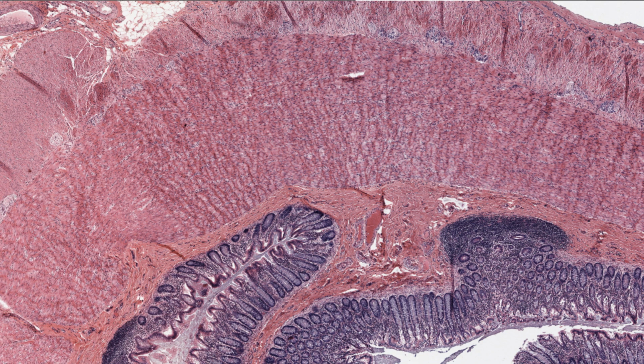This is a section taken through the wall of the colon, or large intestine. The section has been stained with hematoxylin and eosin. Here are the layers of the muscularis externa, an inner, circular, orientated layer and an outer, longitudinal layer.